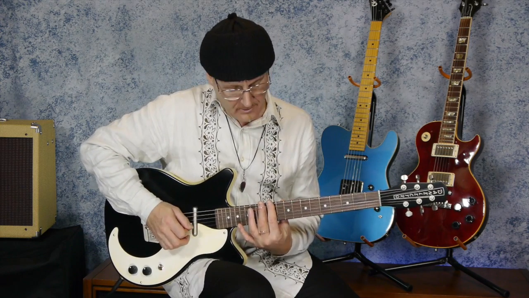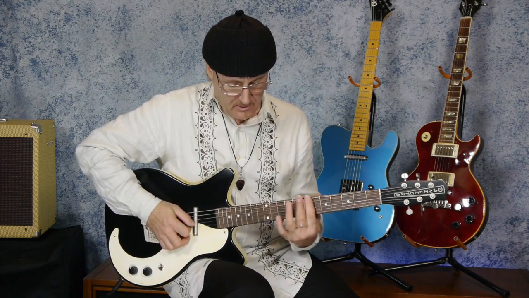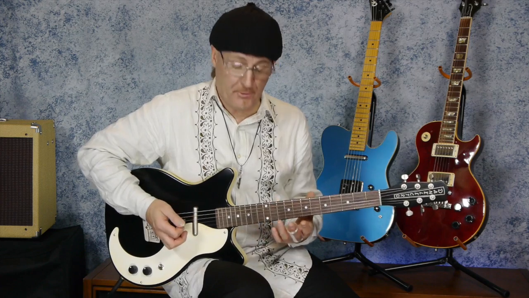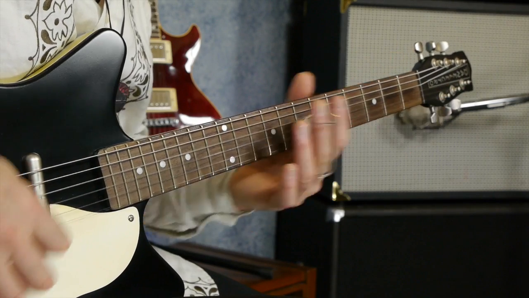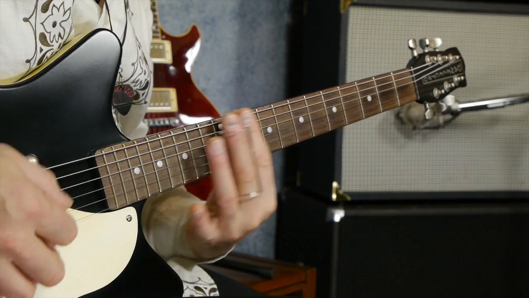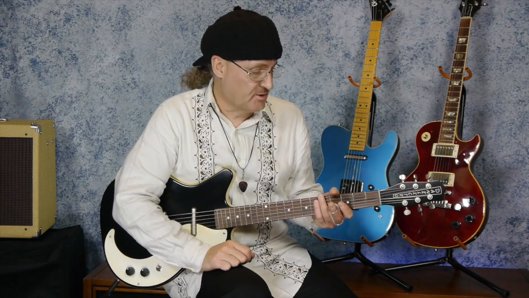I'm just pointing it out now, so you might want to check that out. 12th fret, open G, open upper octave G, right? I love that sound. Sounds good.